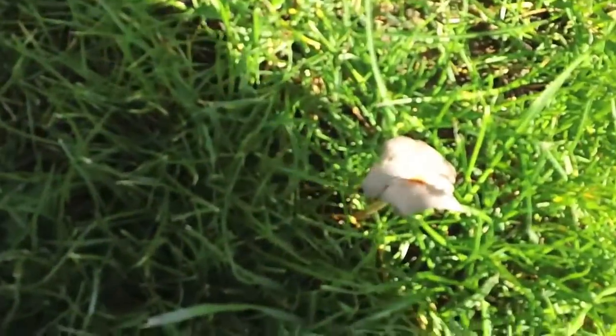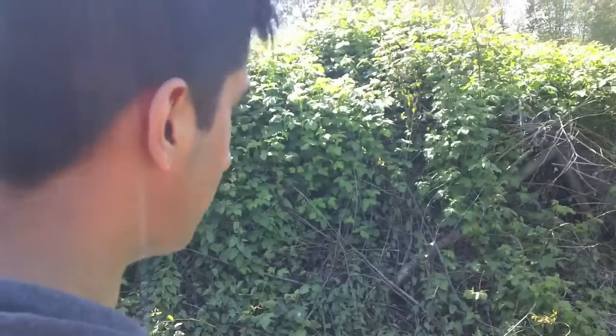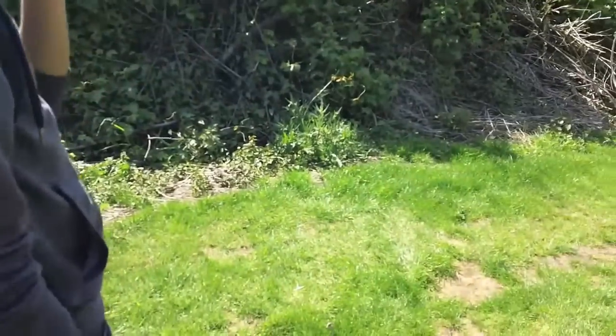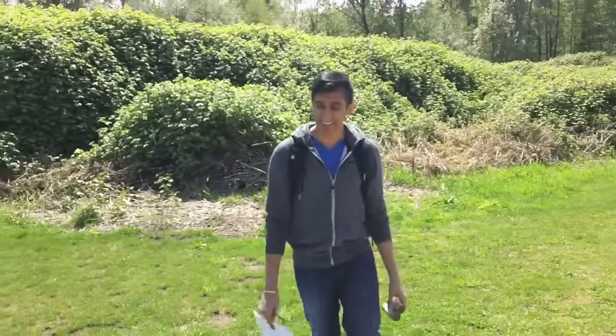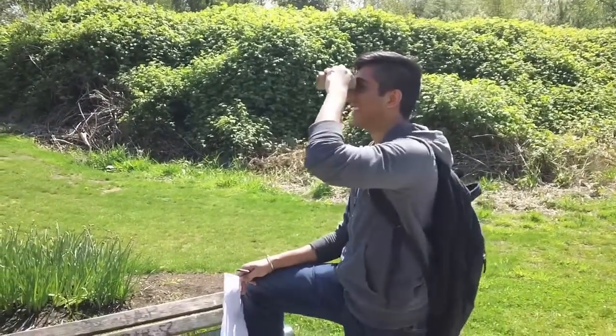Now what's really interesting about these fungi is that they don't grow through cell division. They grow by rapidly taking in water. They like to live near dead and decaying plant matter, like in this area. They release enzymes that they can then use to digest the plant material. Let's go and discover more fungi.